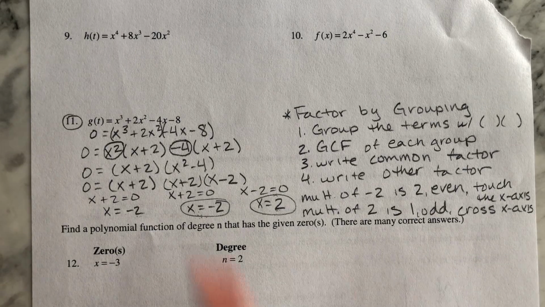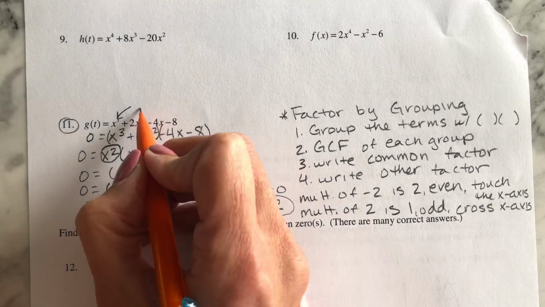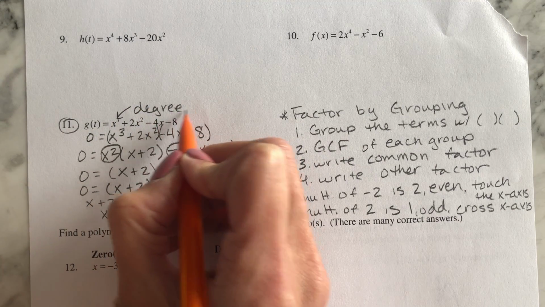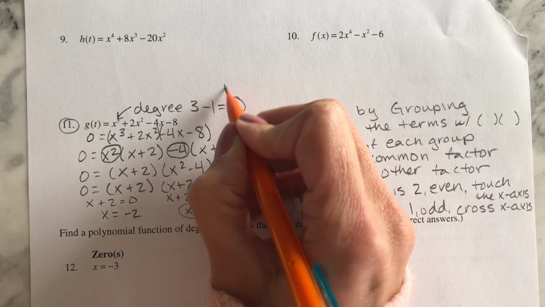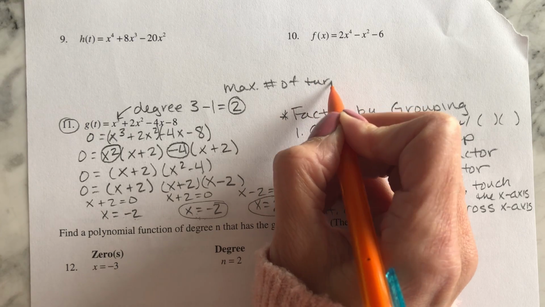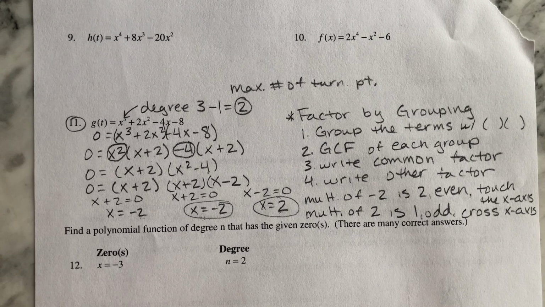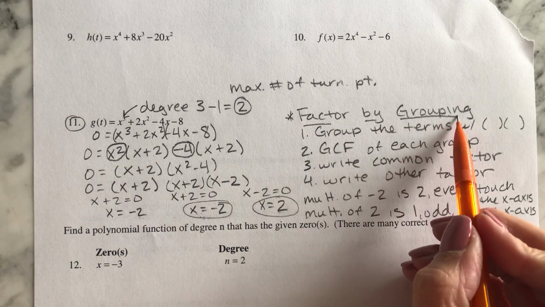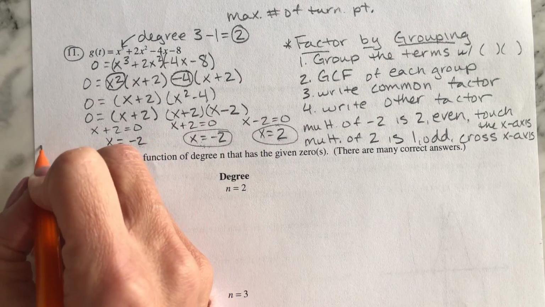And then the turning points, so how many turning points? I take the degree, so the degree is 3, and then minus 1 is 2. So the max number of turning points is 2 turning points. All right, so that's just a quick review there, and also learning how to factor by grouping. Let's go on to our first new learning target.